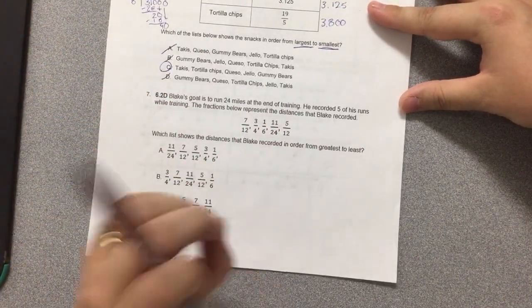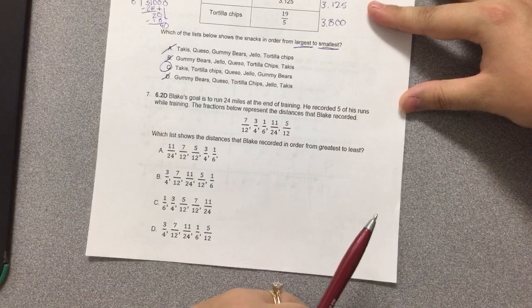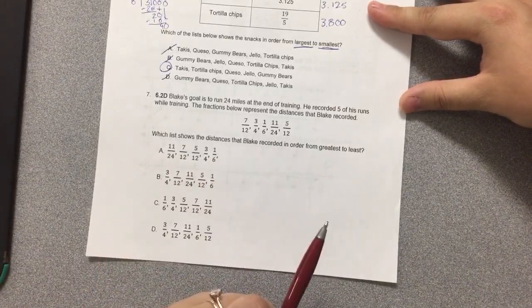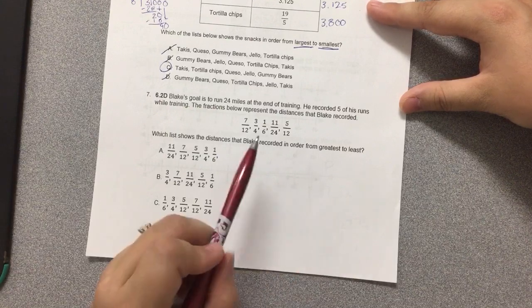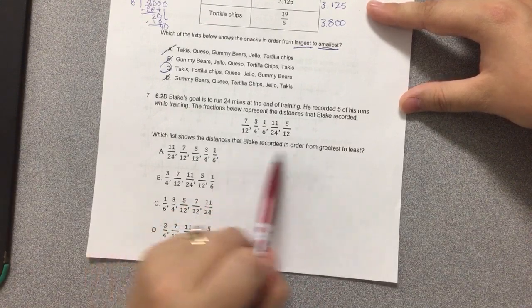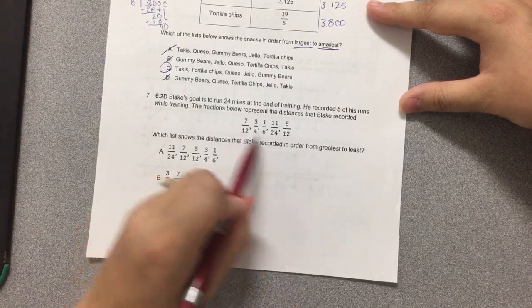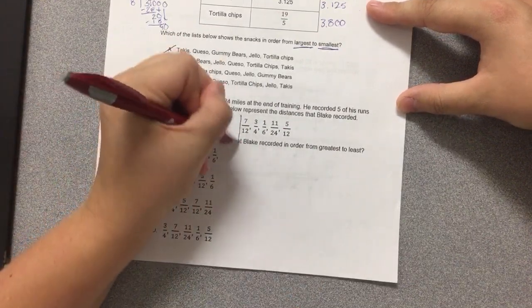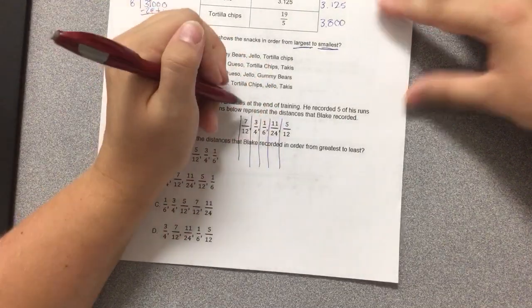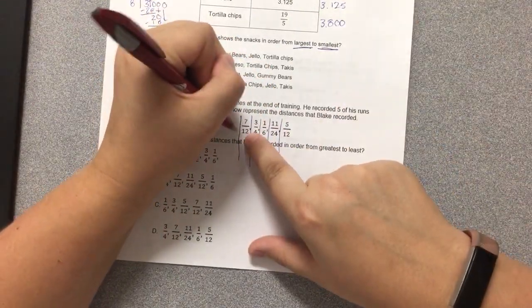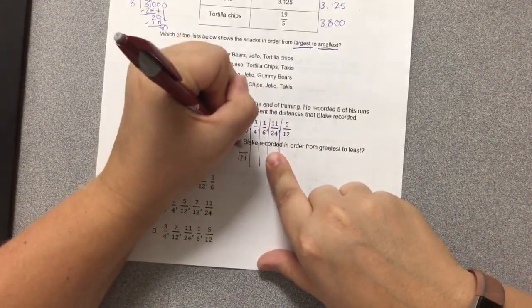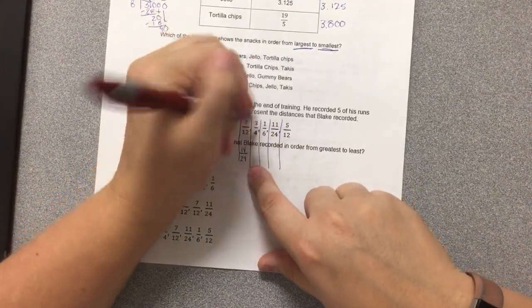You can either change them all into decimals if that's what you're more comfortable with, or we can look at the denominators and find a common denominator. Now here I see 24, 4, 6, and 12. I know I can get all of the denominators to be 24. So I'm going to draw lines just to make it a little easier. 12 times 2 is 24, so 7 times 2 is 14. So I have 14 over 24.